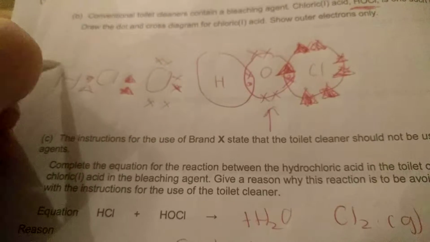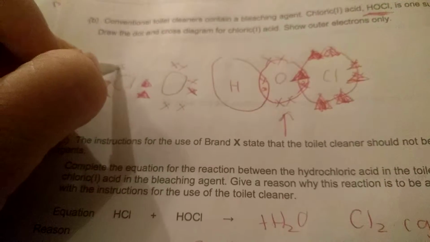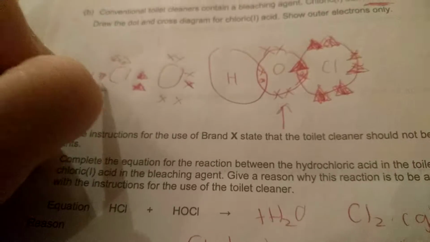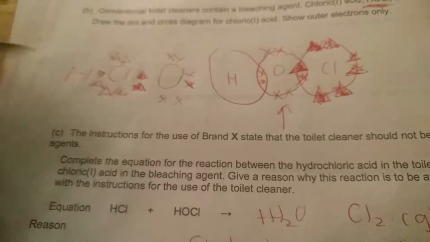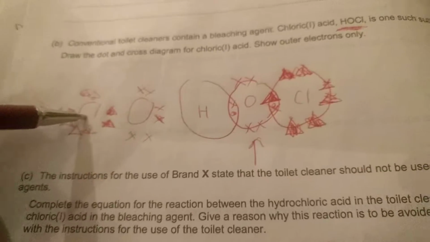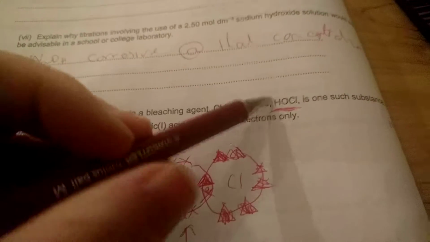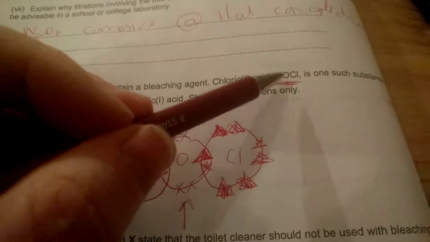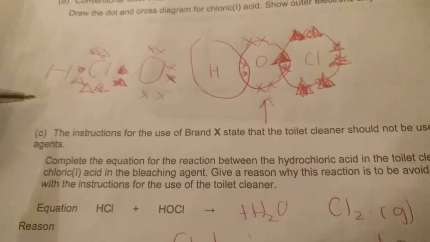As that, with a dative covalent bond between the chlorine and the oxygen. I didn't choose that because in that case chlorine would be the central atom, and that's not the way the formula is drawn in the question, but the mark scheme gave you that as a possible option.